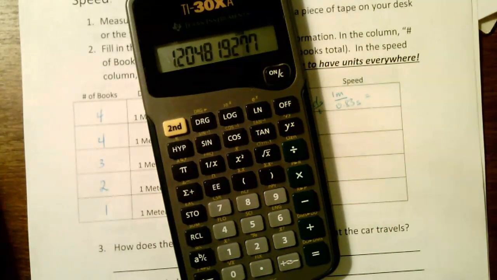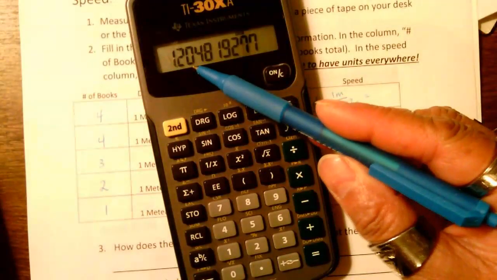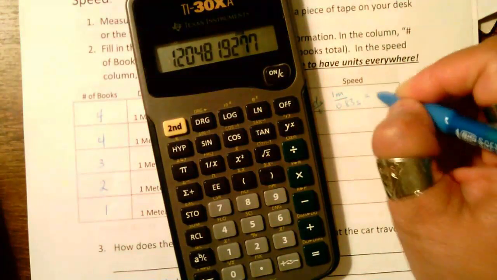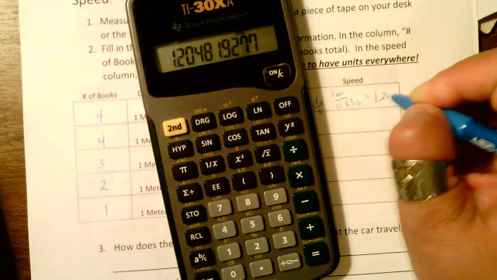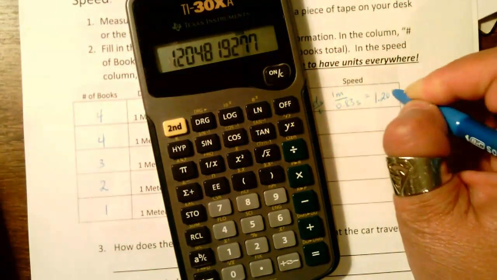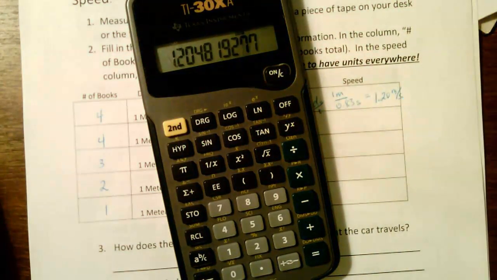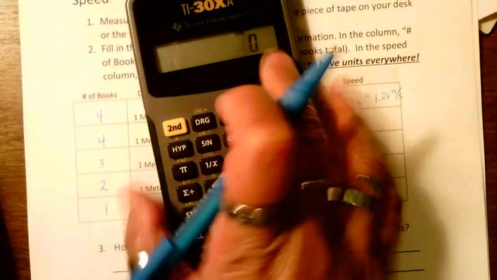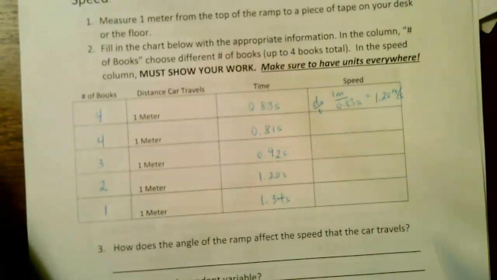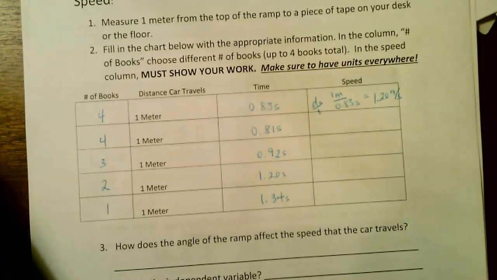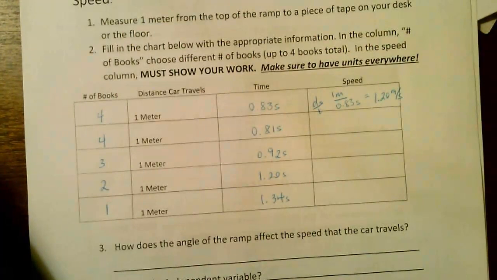You're going to round to at least the second decimal. So here, then it's 1.20, and since I have meters divided by seconds, my units for speed is meters per second. That is how you calculate all of your speeds. I apologize for the refocusing, but you are going to take your distance that you're given divided by the time that you collected.